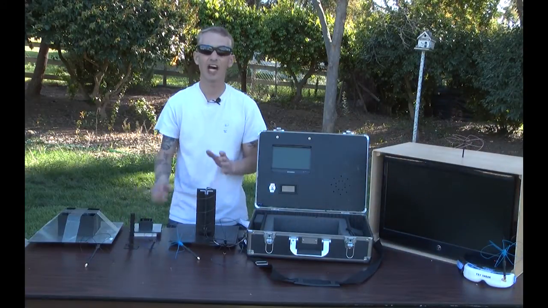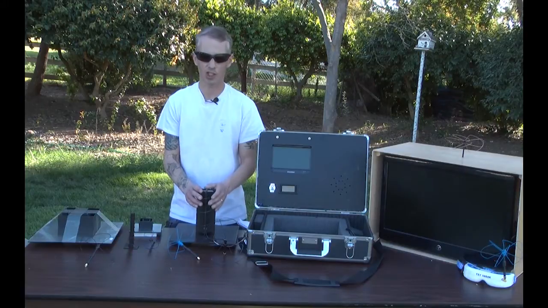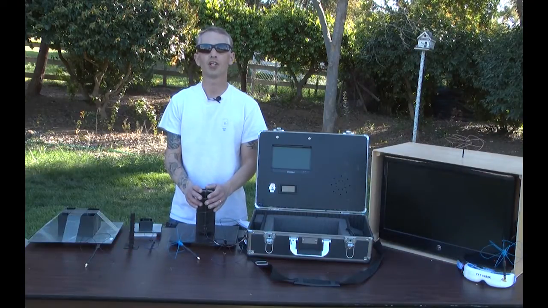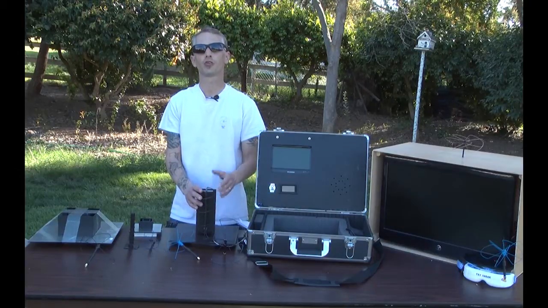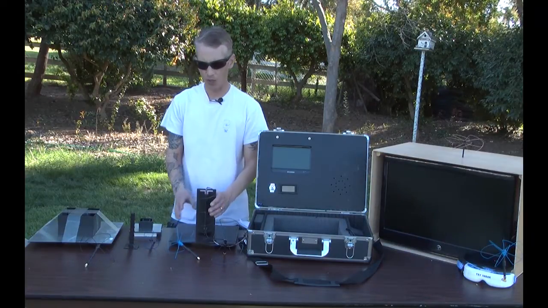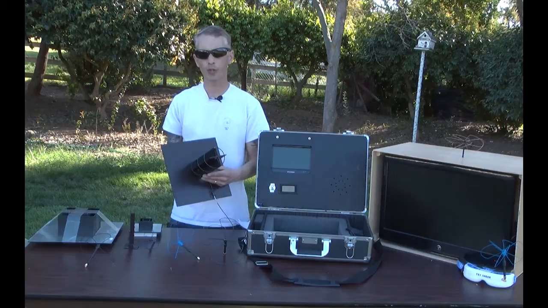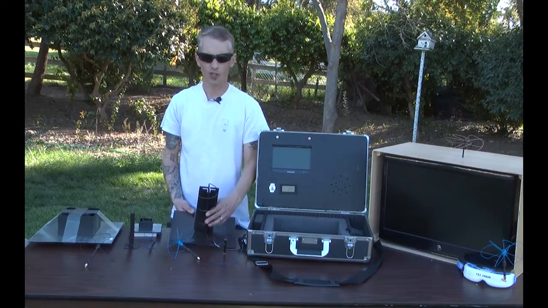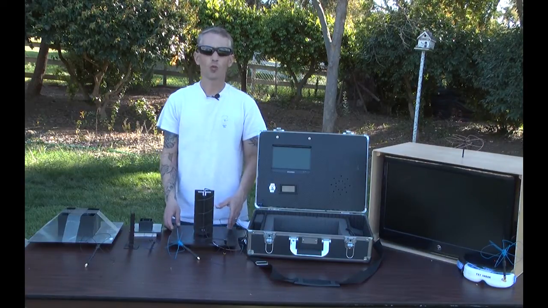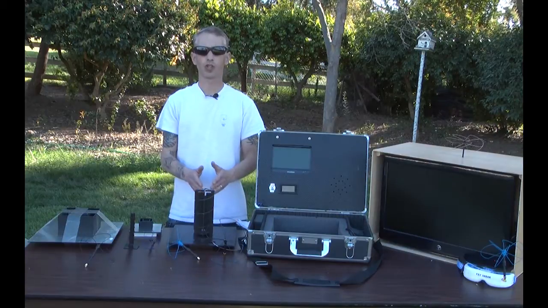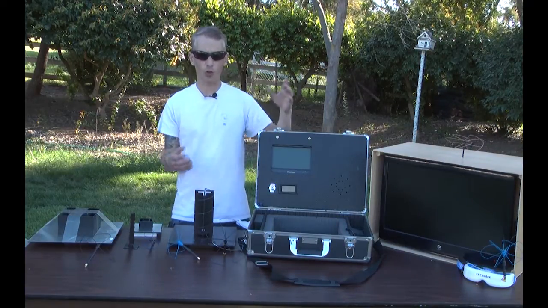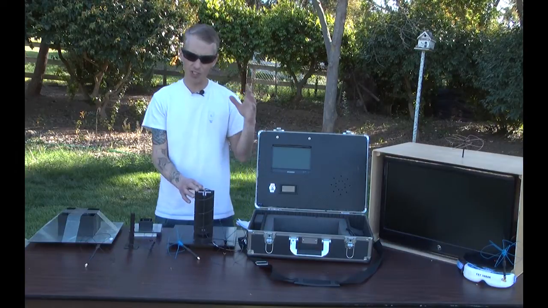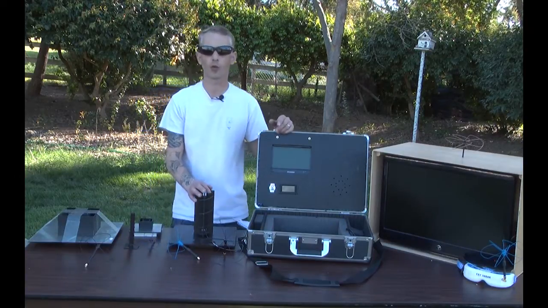5.8 is not meant for range in any way, shape, or form, nor is it meant for any type of object penetration, which is why people who use long range or LRS systems use the 1.3, the 900, or another type of band, because we have more power, which will allow us to receive more of that signal from a longer range distance. So let's talk about some of the options that we have with our ground stations.